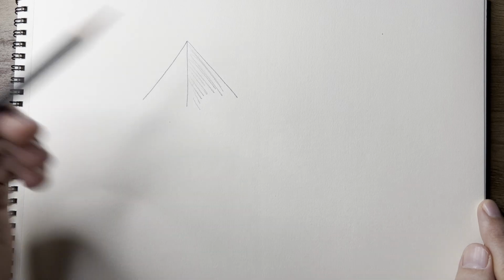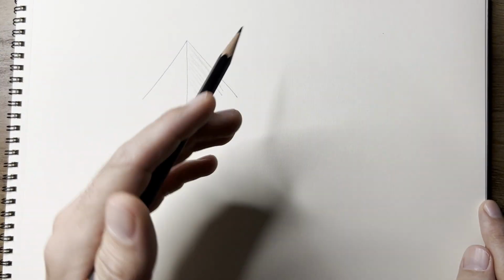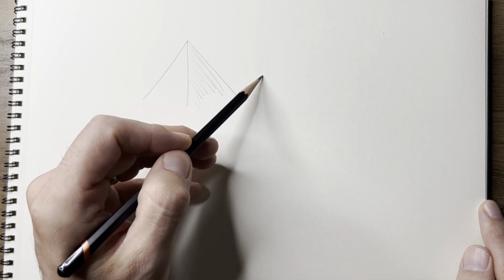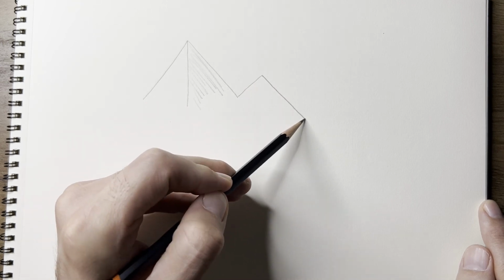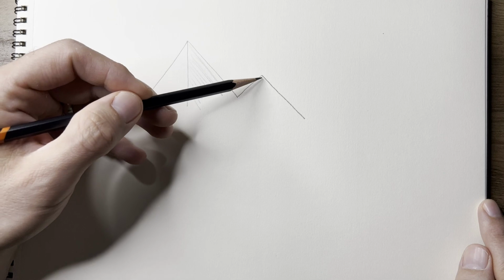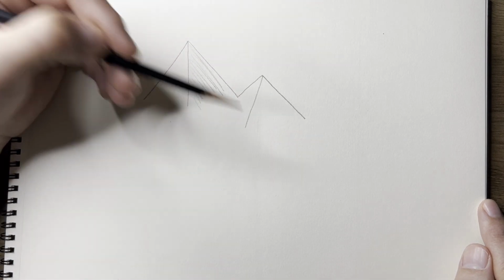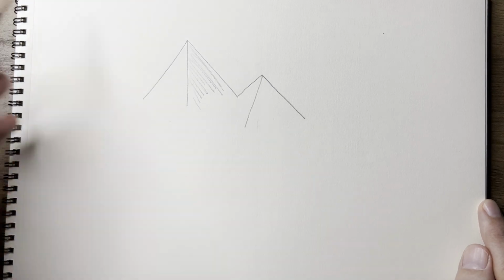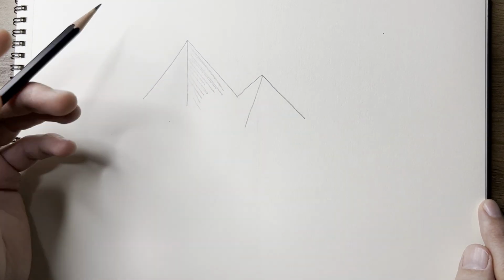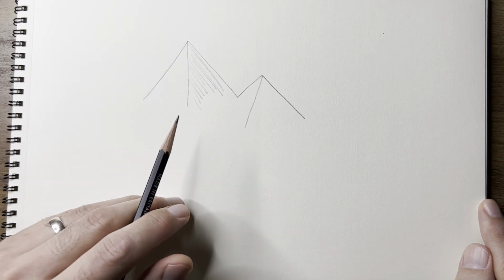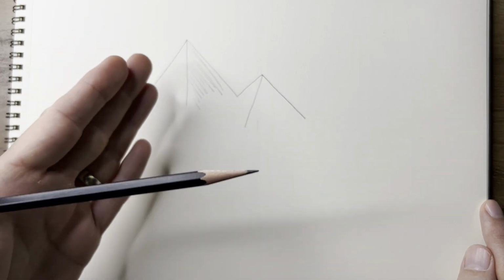All right, so anytime we're going to draw a peak, so I could make another peak, we're also going to have another slope down, and then somewhere in the middle, it doesn't have to be perfectly down, it could be a little to the side, we're going to draw a line. Now the shading part, depending on which side we choose to put the light in, that's going to be the side that's not going to be shaded.